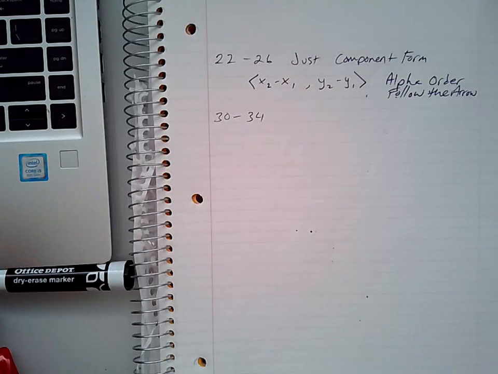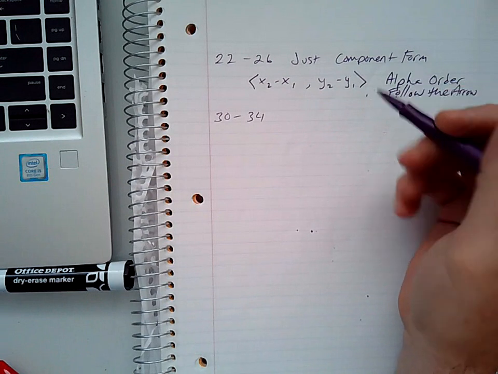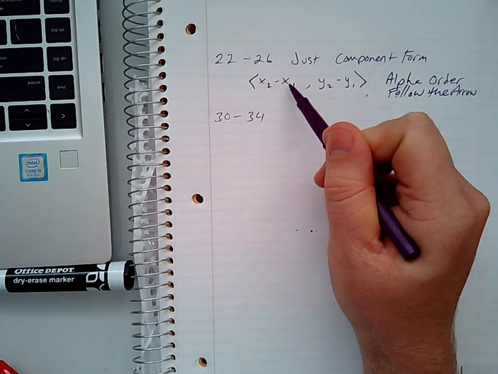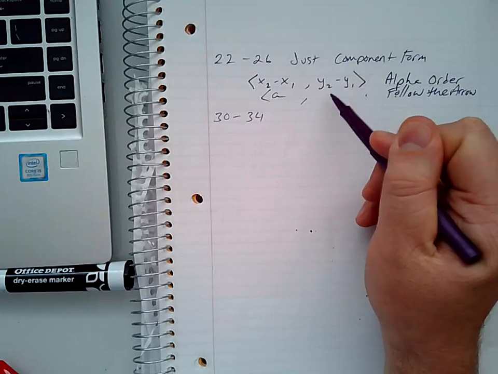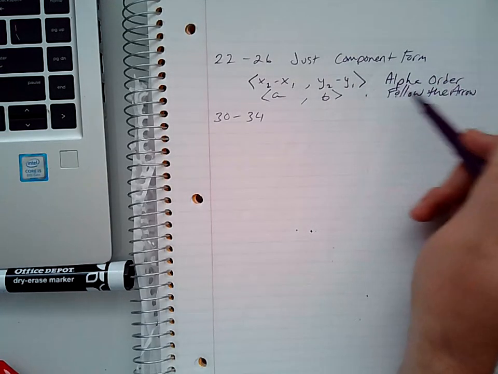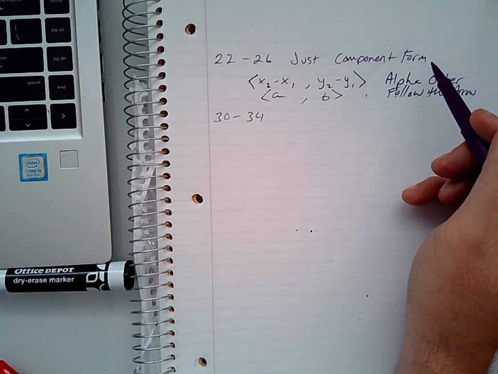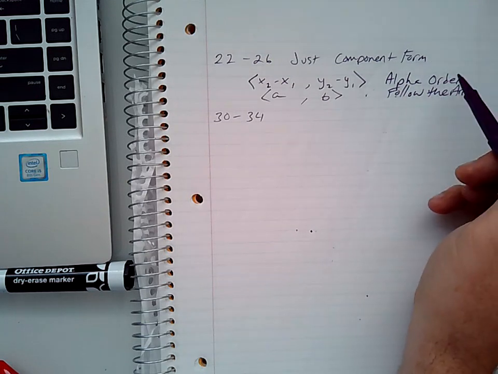All right, kind of running through day 6 homework. It shouldn't take you too terribly long. 23 through 26 is just writing things in component form. Remember, it's x2 minus x1 for our A, and y2 minus y1 for our B. Remember, it's alpha order or follow the arrow. I think both of these follow both. So look at which direction the arrow is going. If there is no arrow, it's always alpha order.